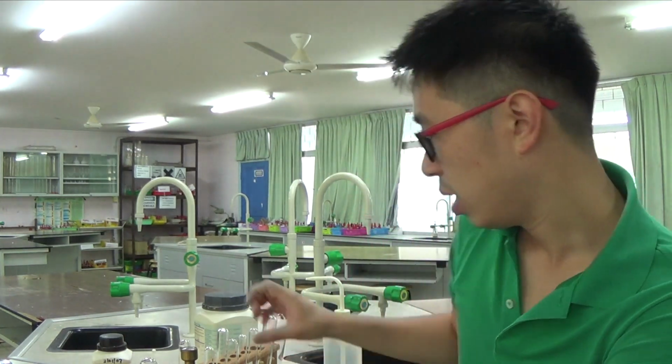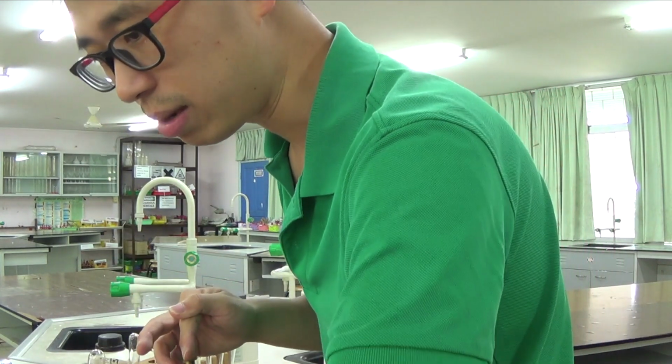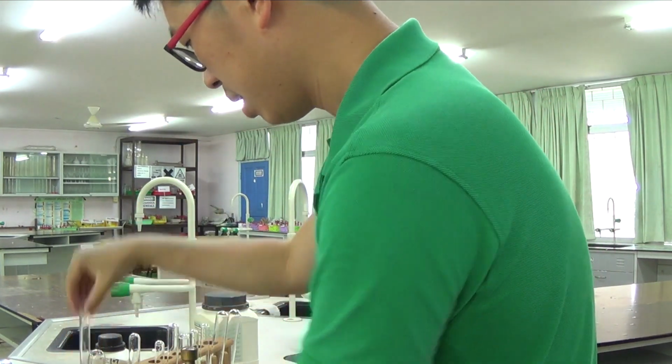You add it to something that contains ammonium ion, and then you heat it, you will get ammonia gas, which you need to test for, because ammonia gas is a colorless gas, so you cannot observe colorless gas. What you observe, however, is a test that confirms that this gas is ammonia. Alright, so I'm going to heat it now. In fact, before I heat it, I should add some sodium hydroxide.